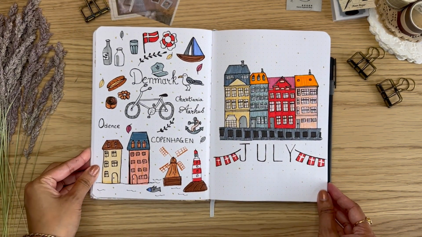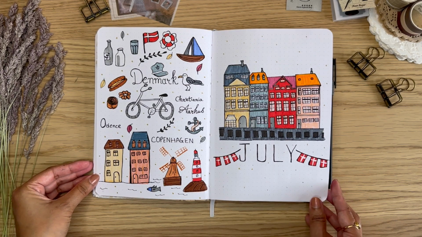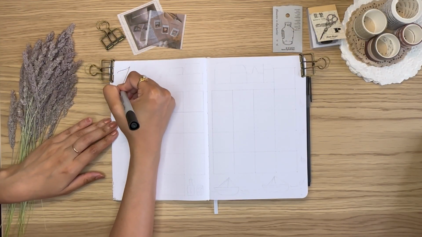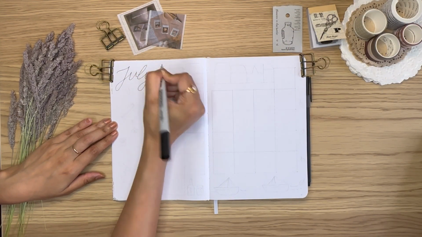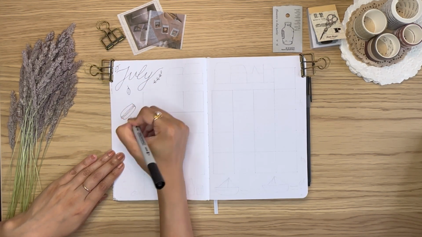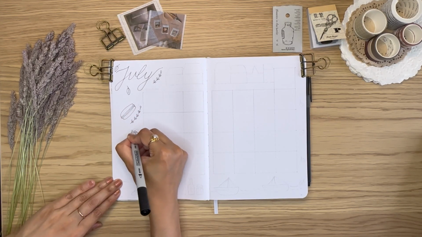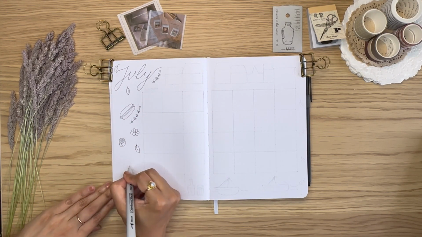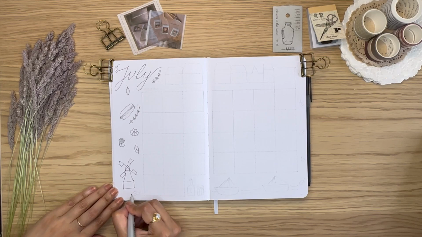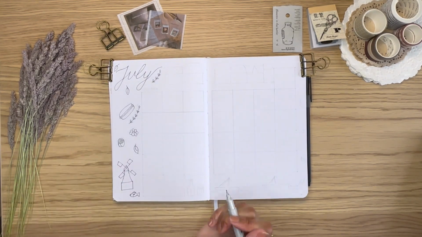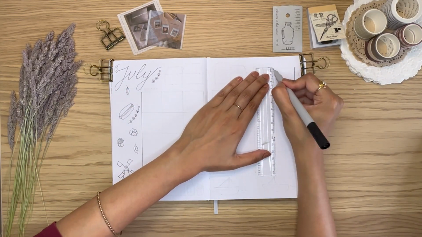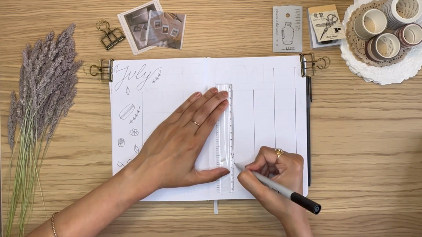Today I'll be working on the second part of my July setup, and here I'm just showing what I have worked on in the first one. In the first setup, if you have watched the video, I will link it up in the cards, I have set up the cover page and the habits and mood trackers, and the theme for July is heavily influenced by the country Denmark. Like I mentioned in my previous video, I will be visiting Denmark next month, or rather in the month of July, and since I'm recording it in June, so I say next month.